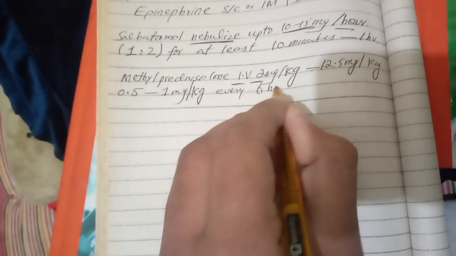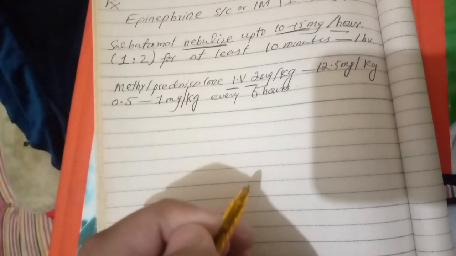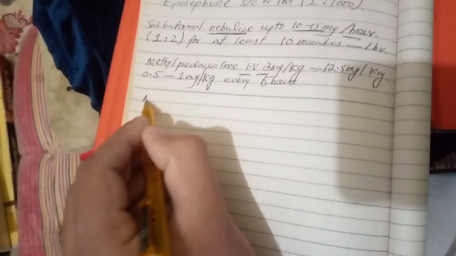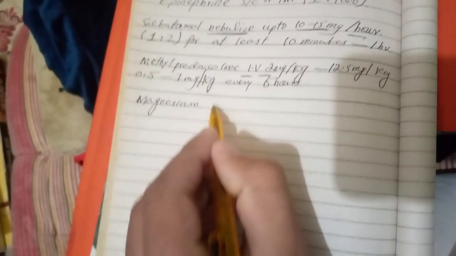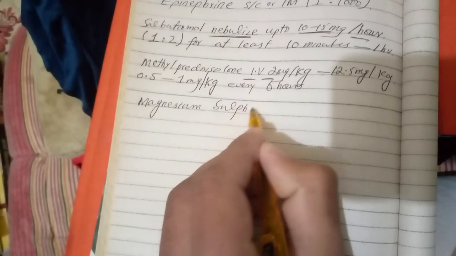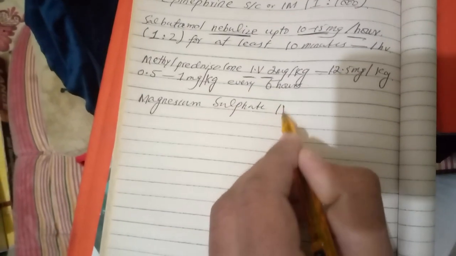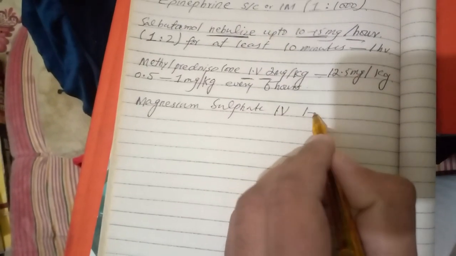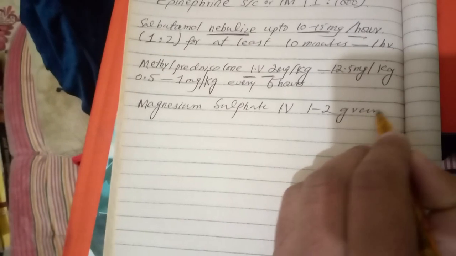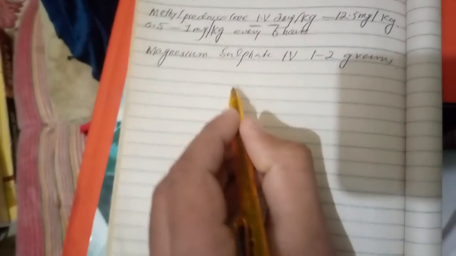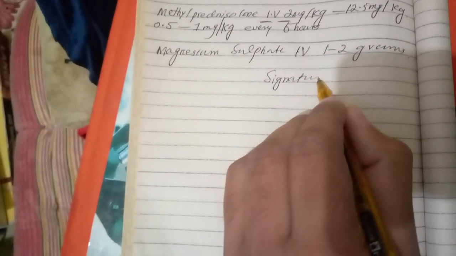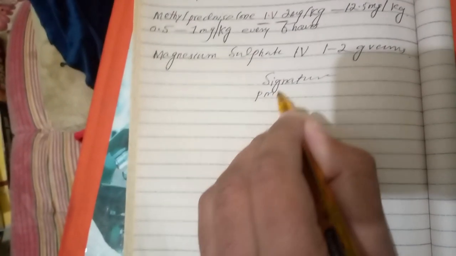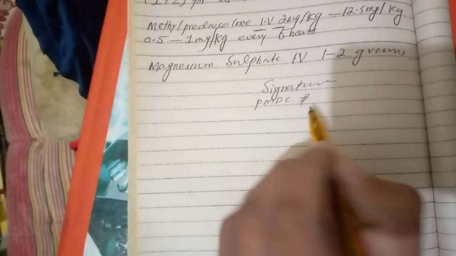This was methylprednisolone, and the last one is magnesium sulfate. Magnesium sulfate is given IV, 1 to 2 grams. And at the last, for examination purposes, the physician should write his signature and PMDC number. Okay, thanks a lot.